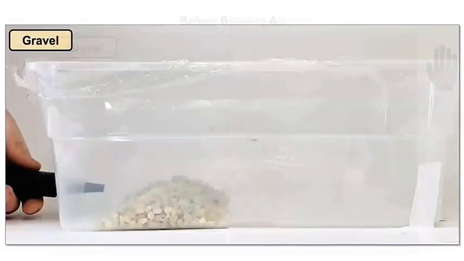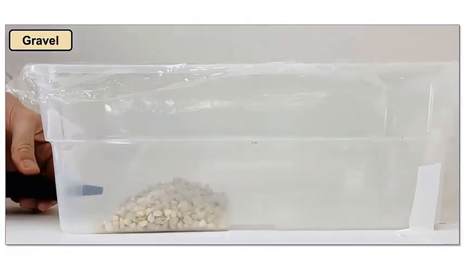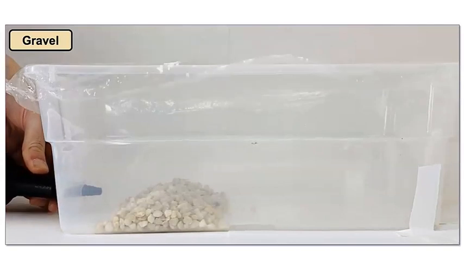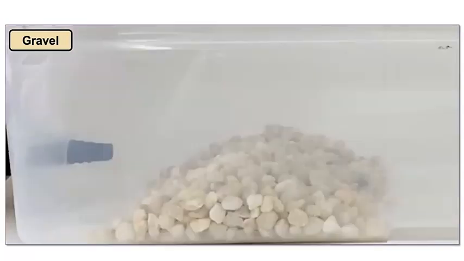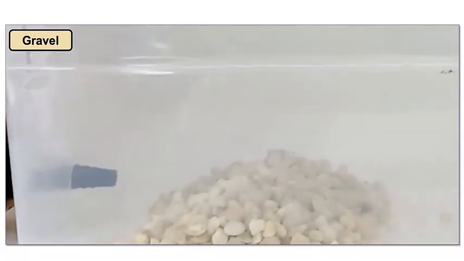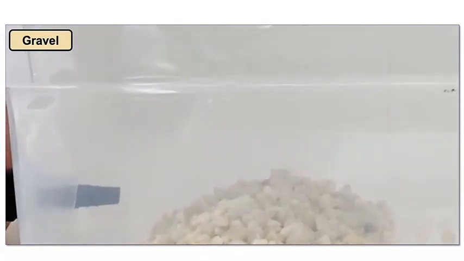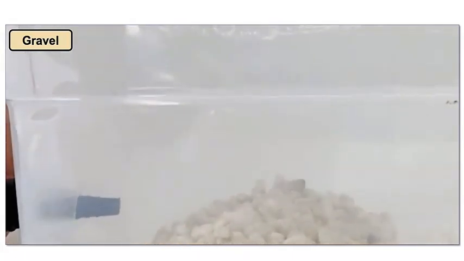I covered the bin with plastic wrap. Now, let's watch what happens. Wow! Look at the wind move the plastic on top of the bin. It's hard to see if the gravel is moving though. Let's try looking closer. Now, look at the gravel. What do you notice? Did anything change? Point to where you see change happening.